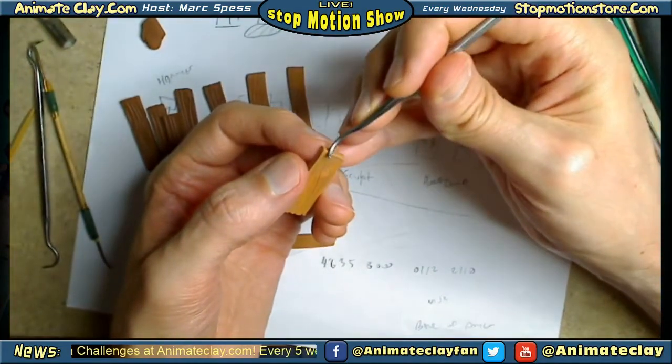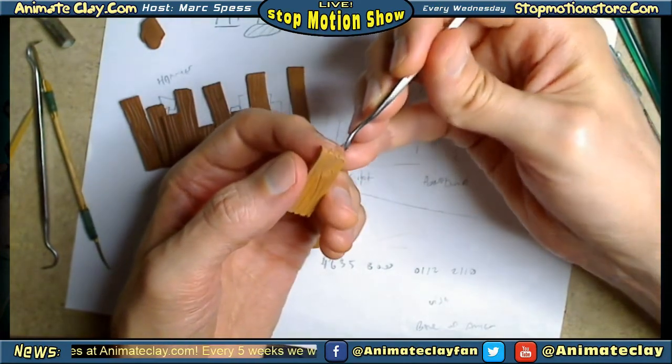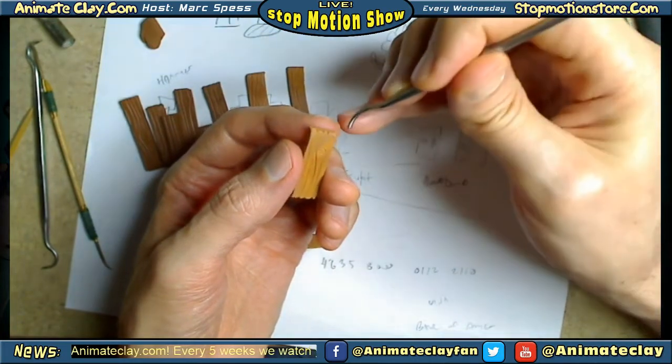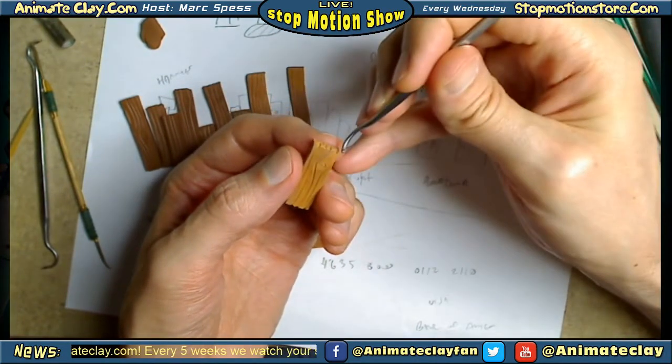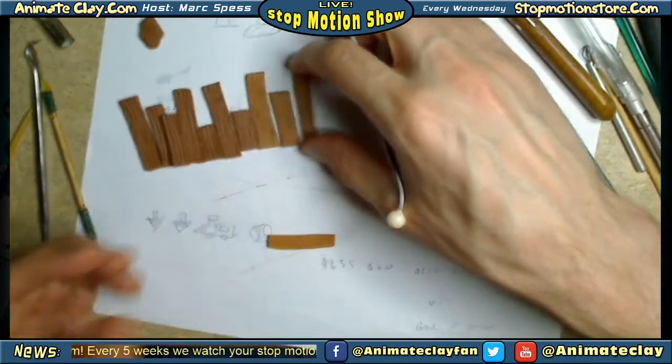I still like traditional clay animation. I think it's got a really cool look to it. Not many people do it, so if you do it, you're more unique.